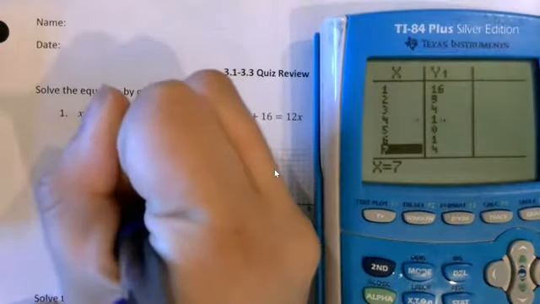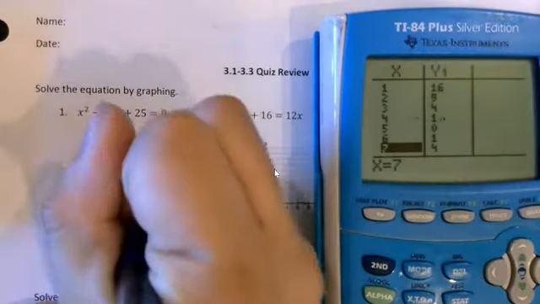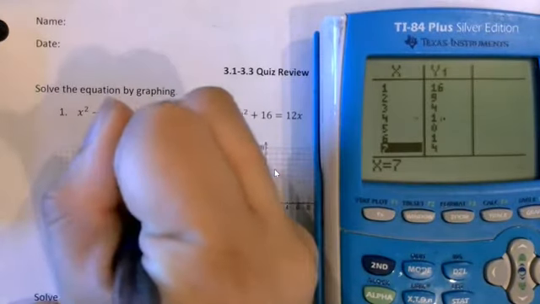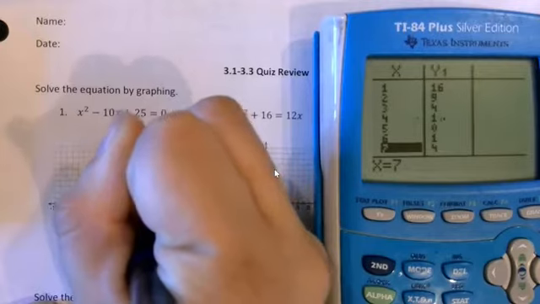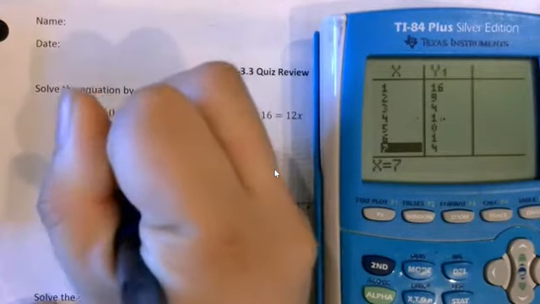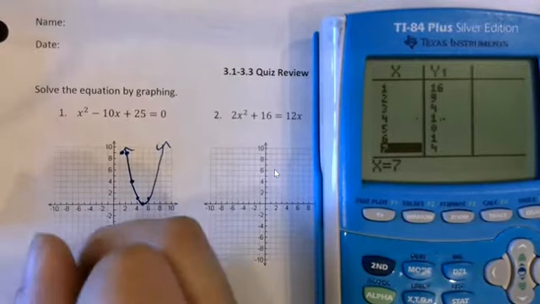3, 4. 4, 1. 5, 0. 6, 1. I connect my points. And then my answer is where it touches or crosses the x-axis on this graph. Here it's touching at x equals 5.